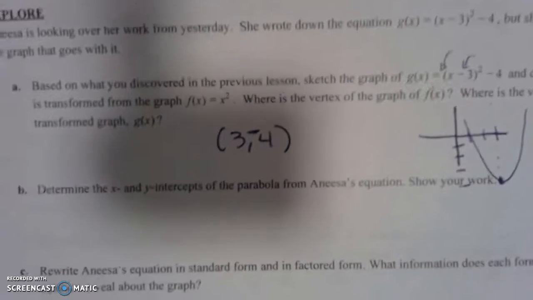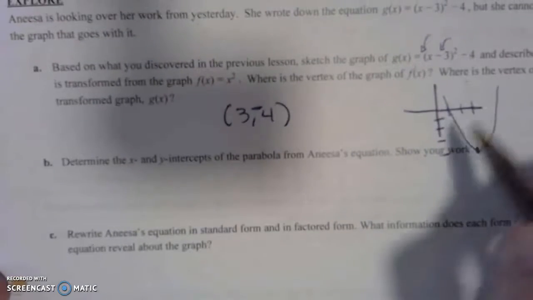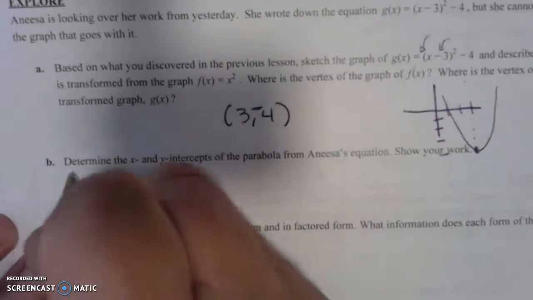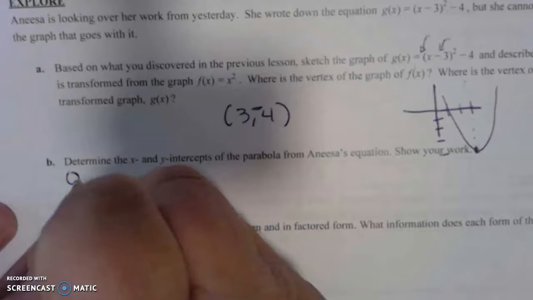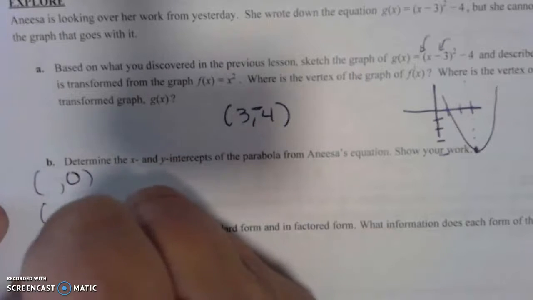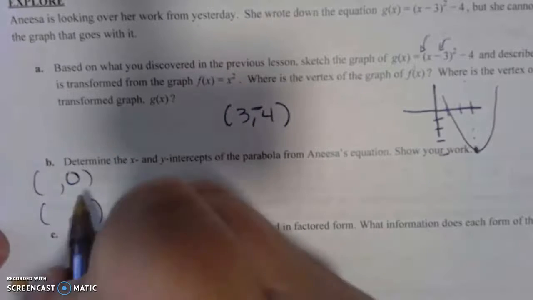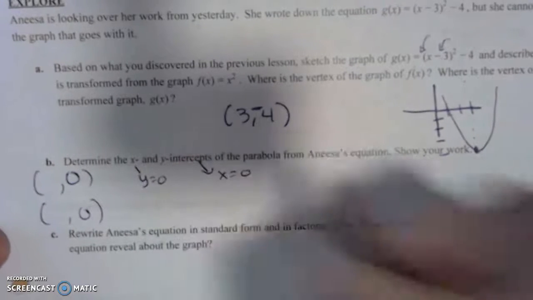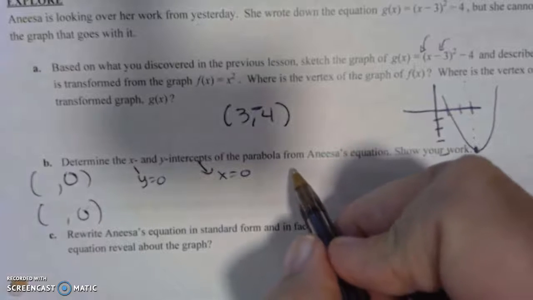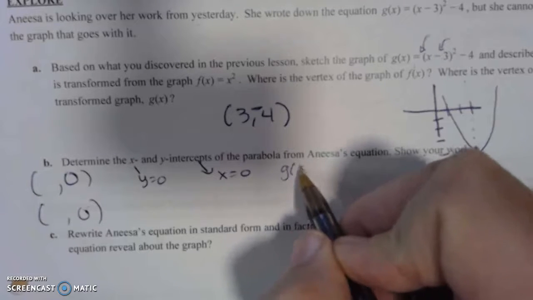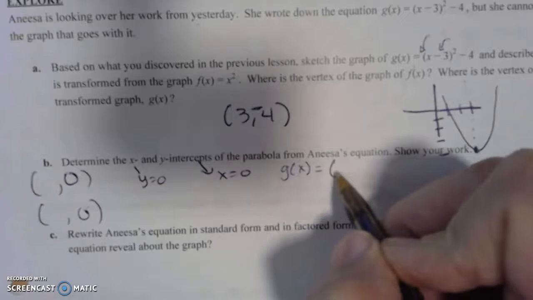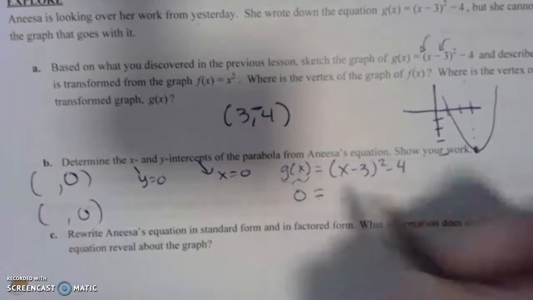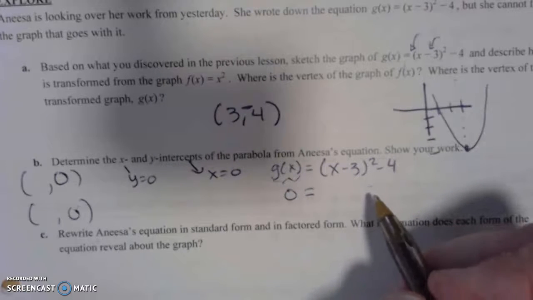Now how do we find the x-intercepts of this equation? Well, I don't have it graphed perfectly. I just know where the vertex is. The x-intercepts are where it touches, when y equals 0. And the y-intercept is where x equals 0. So let's take g of x equals x minus 3 squared minus 4, which is like our y value, and set that equal to 0 and solve for our x-intercepts.